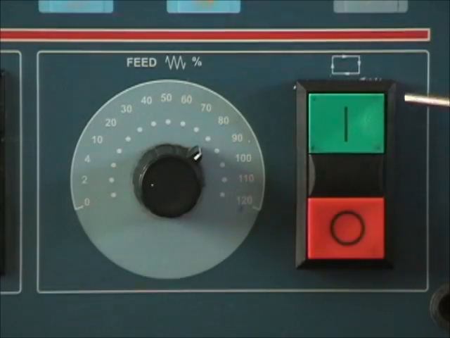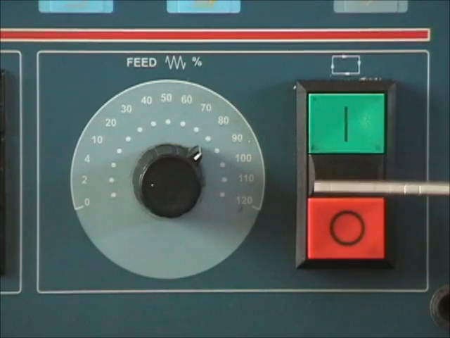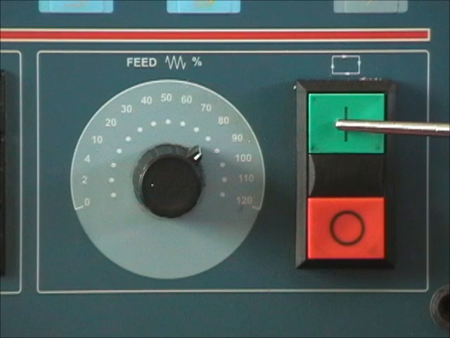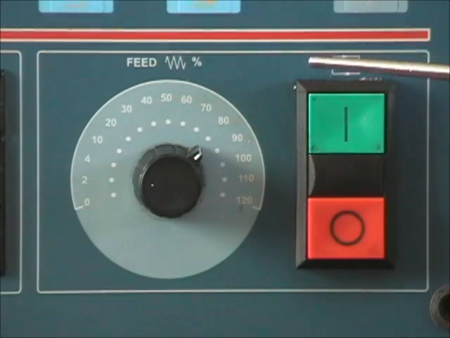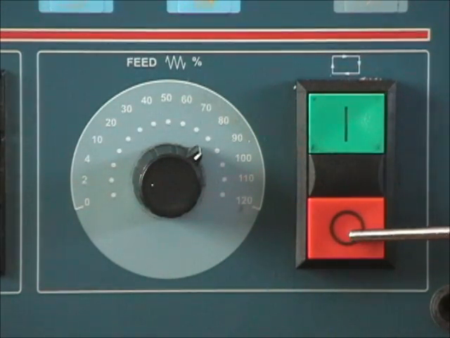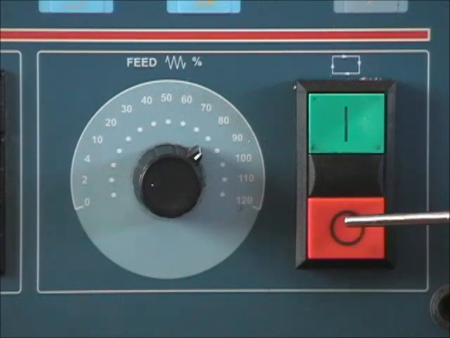Finally, area 13, the cycle start button and the feed hold button. In execute mode or MDI mode, pressing cycle start will activate the programmed command or program in memory. Feed hold will stop execution of the program and stop axis movement, but will not stop spindle speed or coolant.